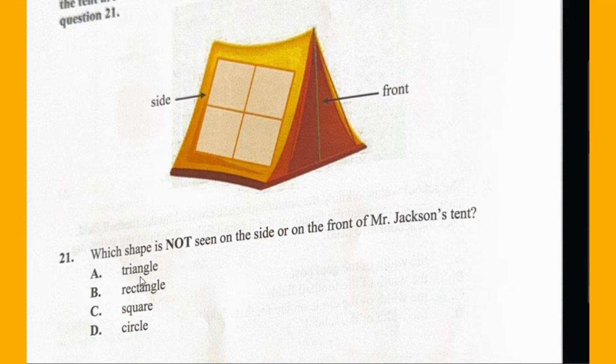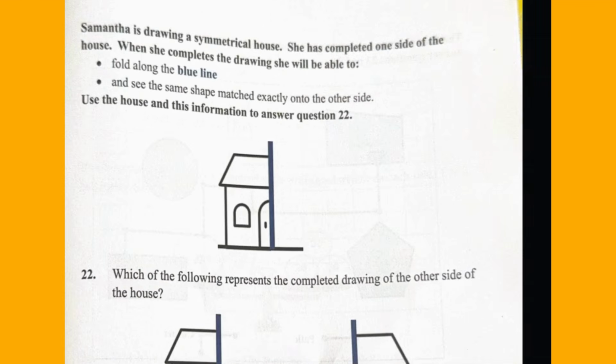Option A says triangle. We're seeing a triangle. Option B says rectangle. Yes, we're seeing a rectangle. Yes, we're seeing square. So the shape that we're not seeing is a circle.